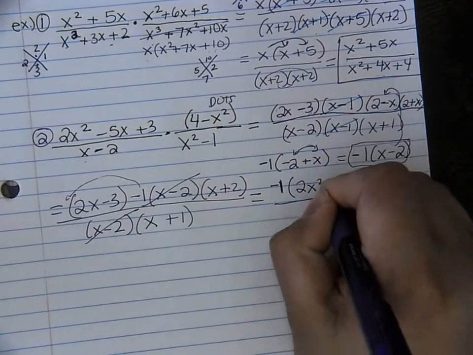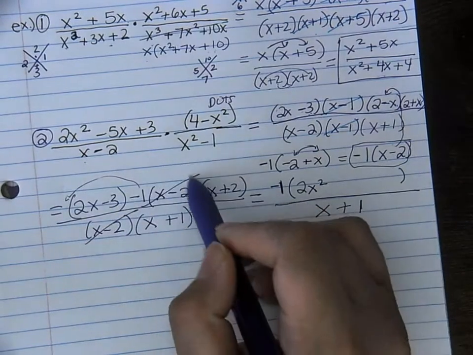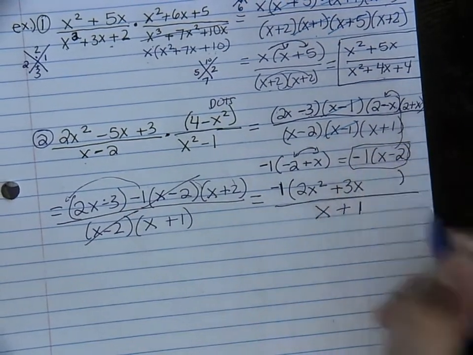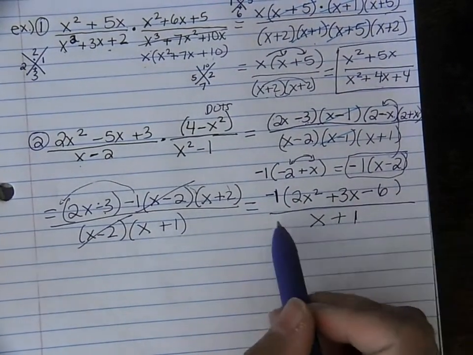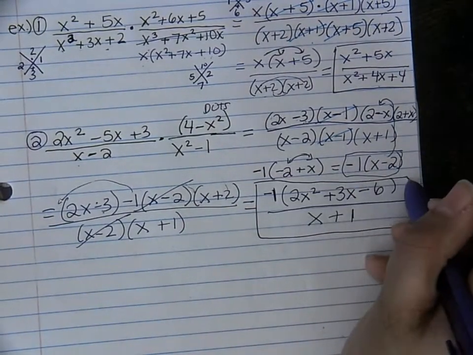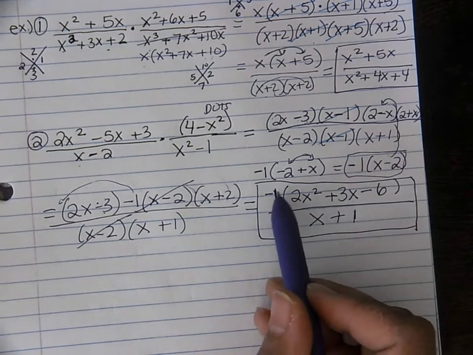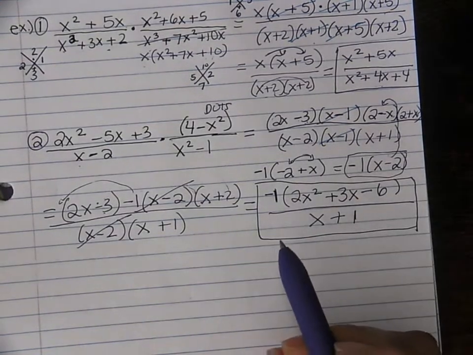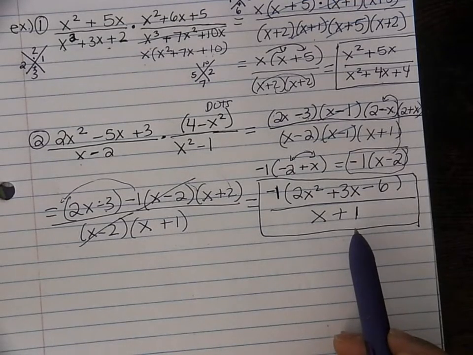Again, FOIL or box method. I'm just going to quickly do FOIL. 2x squared, then we get a -3x and a positive 6x. So this would be a positive 3x. A -3 times a 2 would be a -6. This is the final answer. Sometimes that -1 can be written in different ways. It could be written in front of the fraction just as a negative. It could be written just like this, or just as a negative without the 1, because the 1 is not required either. So this is the final answer for this one.